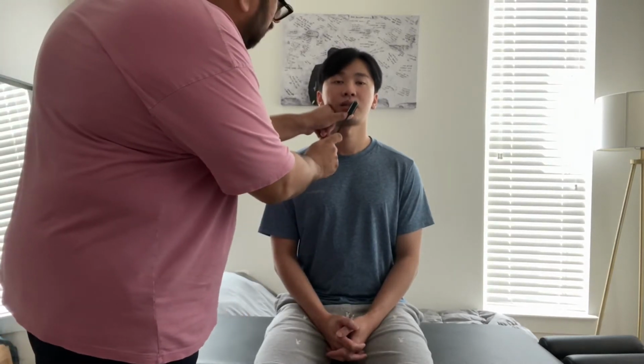Now we're going to do the jaw jerk, and for this we need the reflex hammer. So I'm going to put my finger right here and tap. Okay, so for this we want to see an upward movement without deviation to either side. The afferent and efferent is the trigeminal nerve, and the integration center is at the pons.